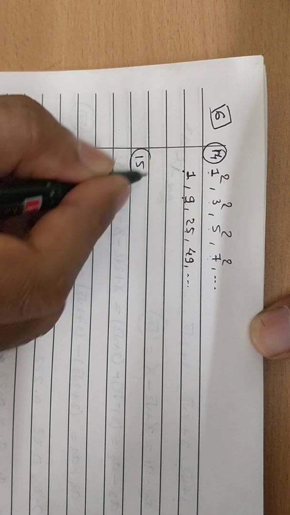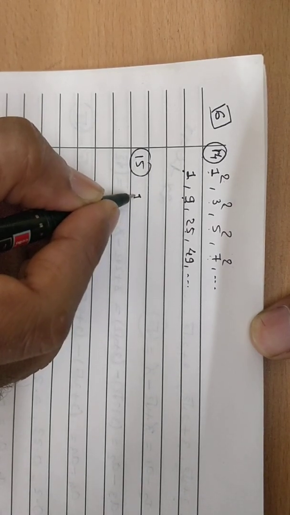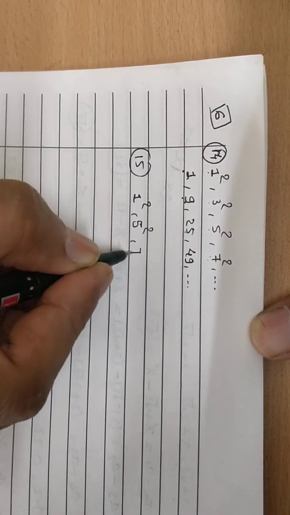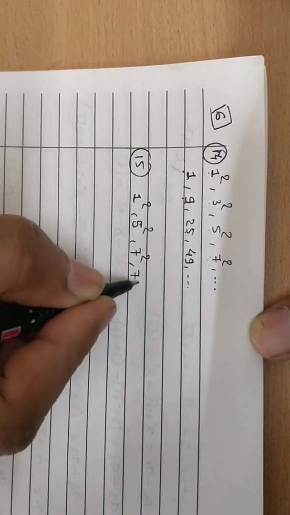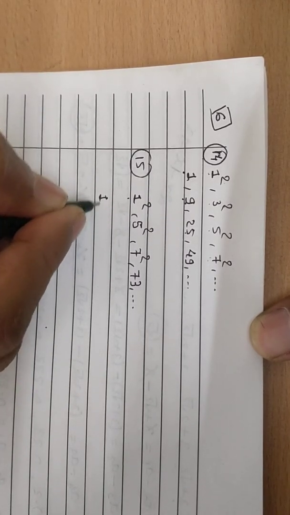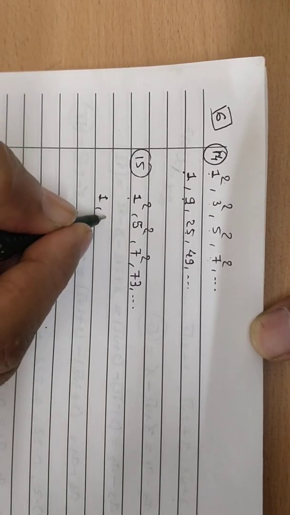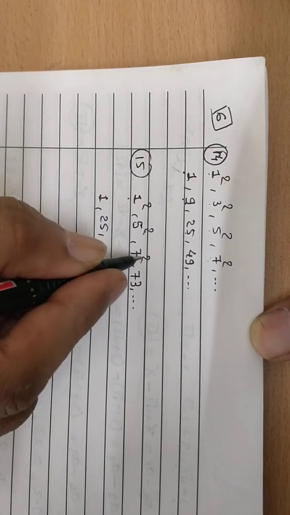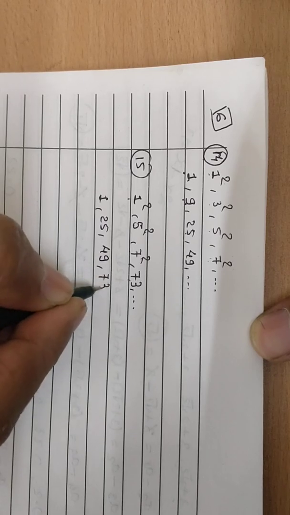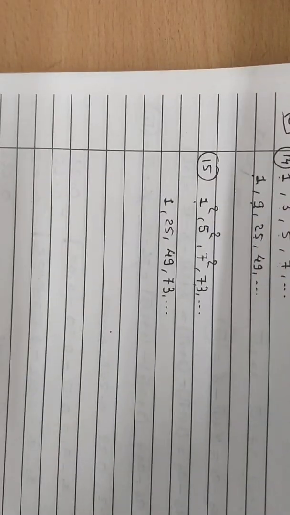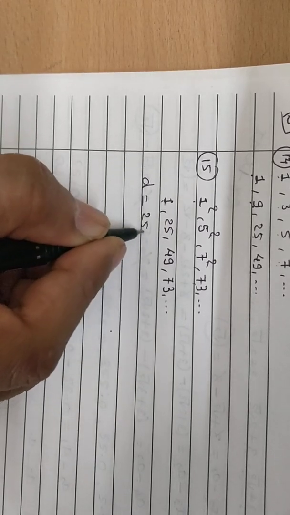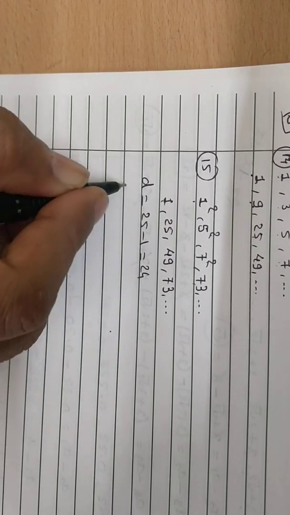Now we will do 15. 1 square, 5 square, 7 square, and 73. So square of 1 is 1, 5 square, 5 5s are 25, 7 square, 7 7s are 49, and 73. So now D is equal to 25 minus 1, that is 24.